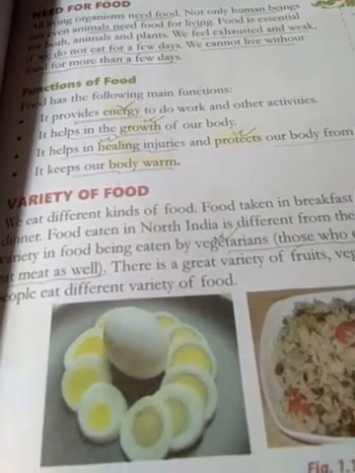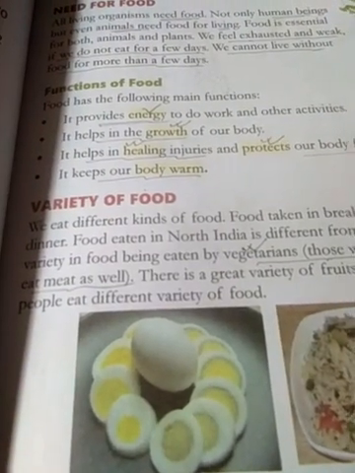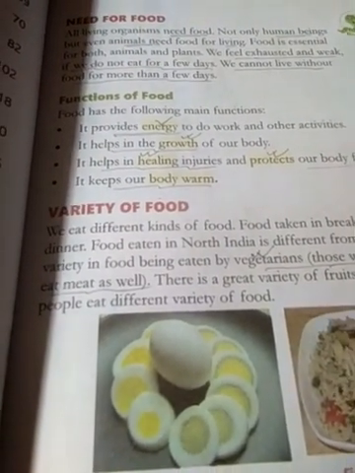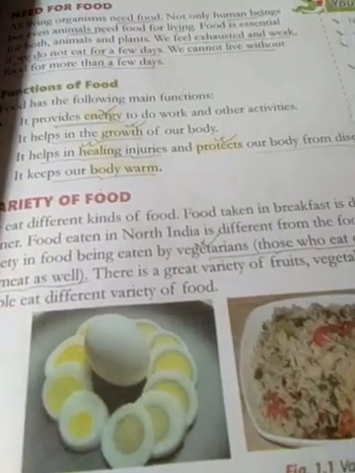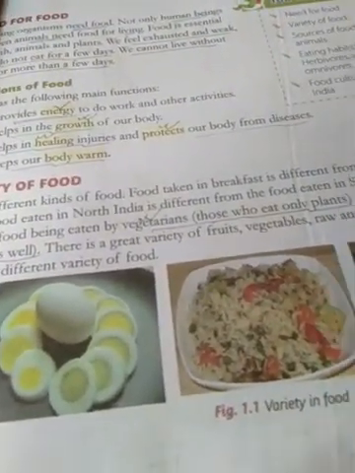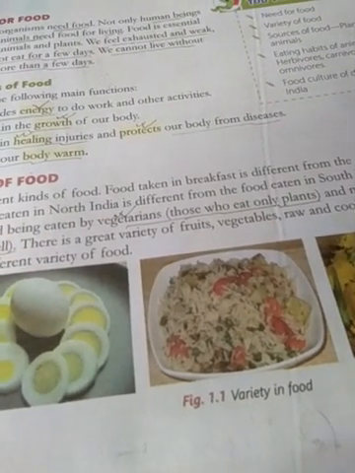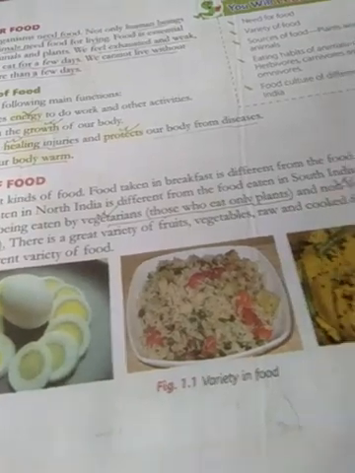Under this topic, we need to consider only two important points regarding food variety, and that is food habit: vegetarian people and non-vegetarian people. Vegetarian people, who are they? They are those people who eat only plants. They are known as vegetarian.